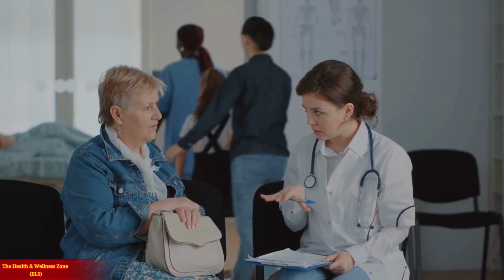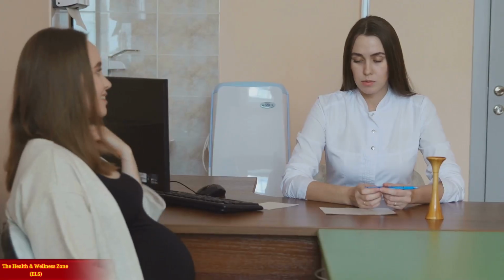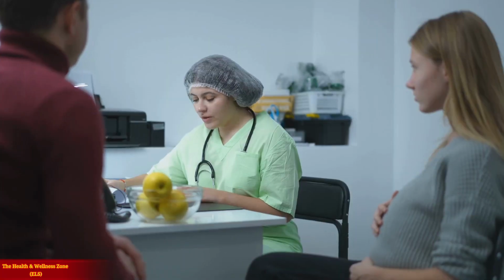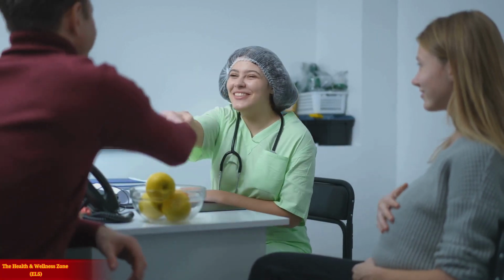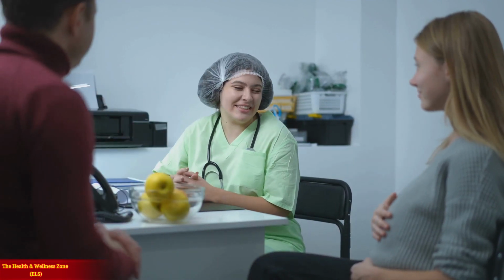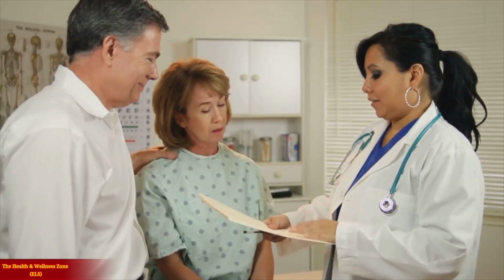This increased risk may be related to changes in egg quality or hormonal fluctuations that occur at these ages, though the exact mechanisms are still being explored. Another important factor is a history of molar pregnancy. If a woman has experienced a molar pregnancy in the past, her chances of having another in future pregnancies do increase, although it's still considered rare.